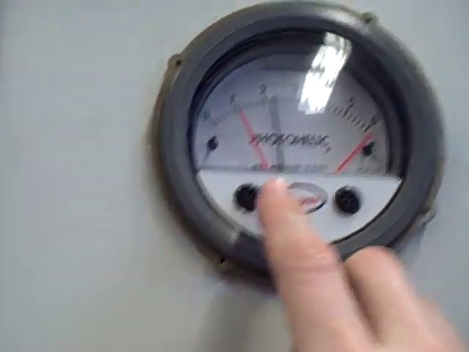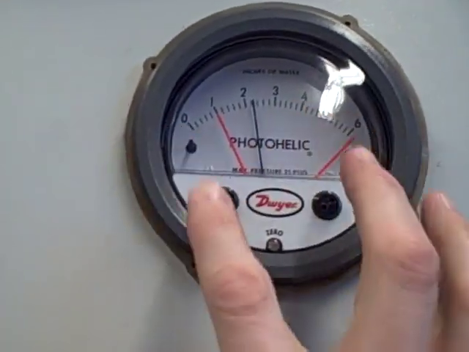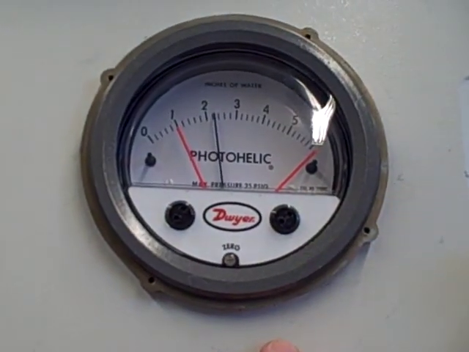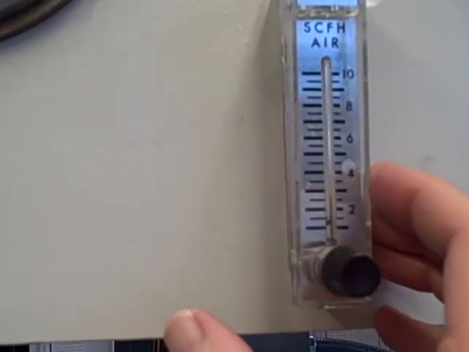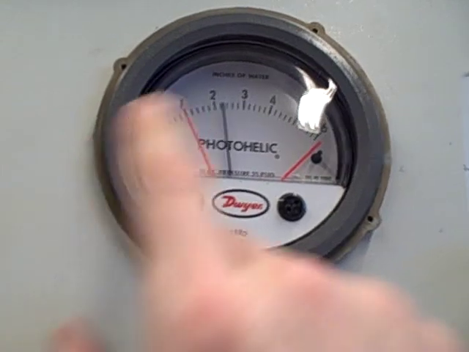and that pressure is monitored by this photohelic gauge. But part of this system, essential part of any bubble tube system, is some sort of flow indicator to let you know when you do have purge gas flowing into the bubble tube. So here, the rotameter serves that purpose.